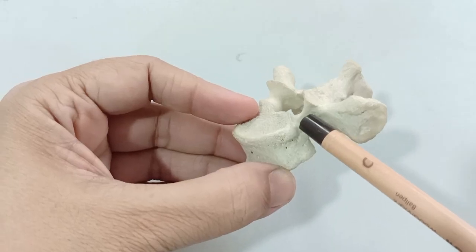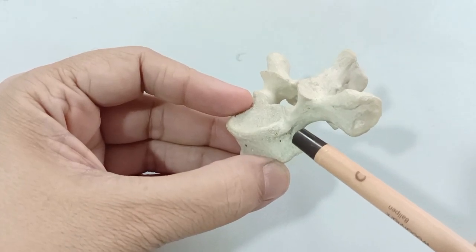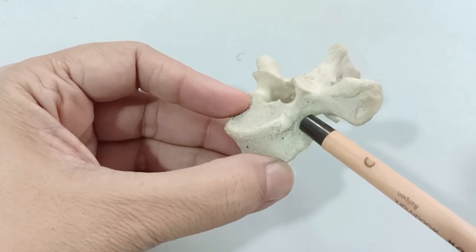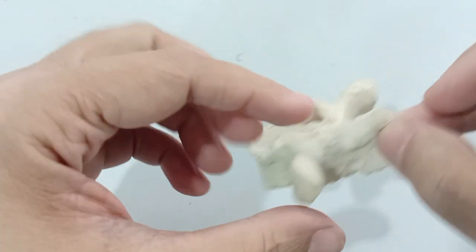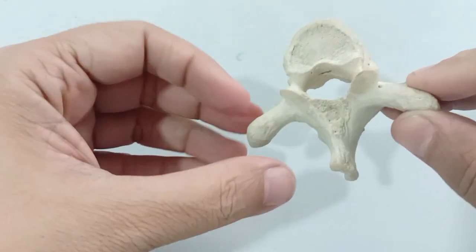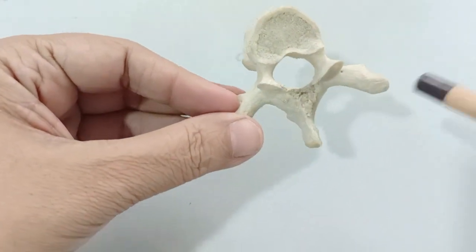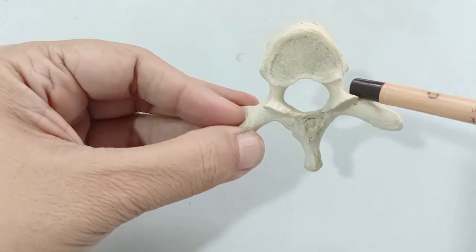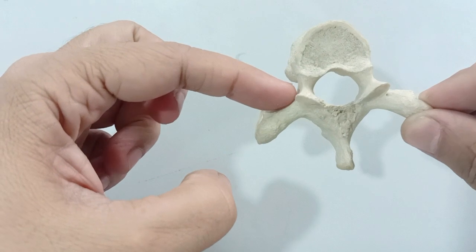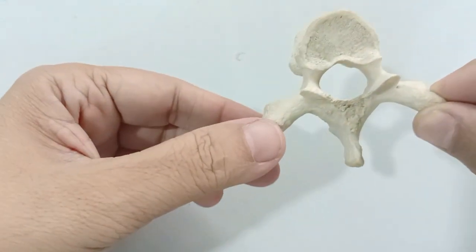The part of the arch which is immediately connected with the body is known as pedicle. This is the pedicle. From the pedicle, 2 transverse processes extend laterally.